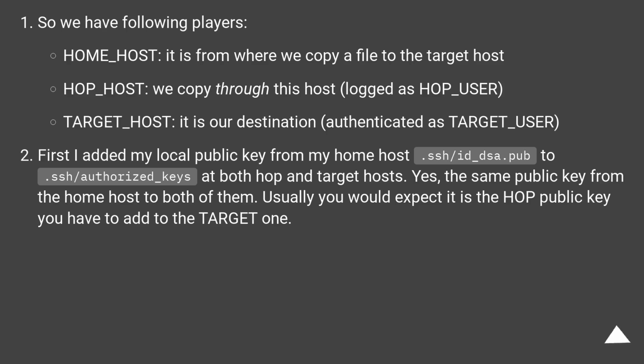So we have the following players. Home_host, from where we copy a file to the target host. Hop_host, we copy through this host, logged in as hop_user. Target_host, it is our destination, authenticated as target_user.